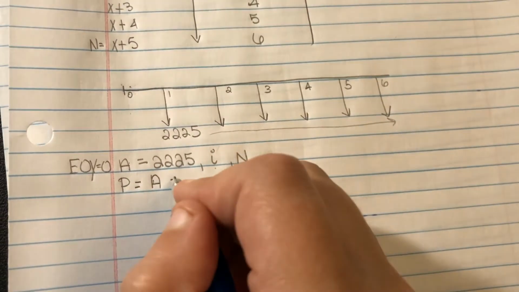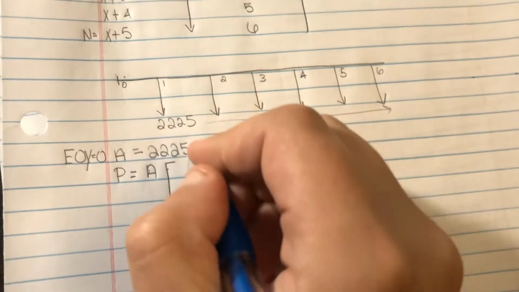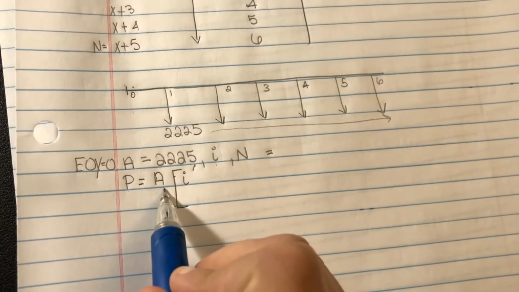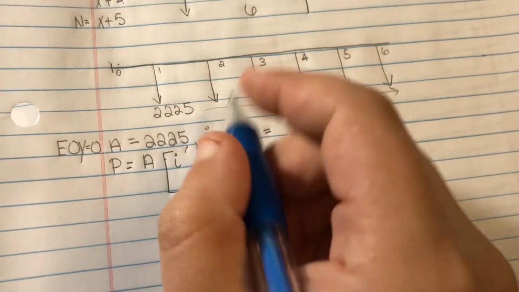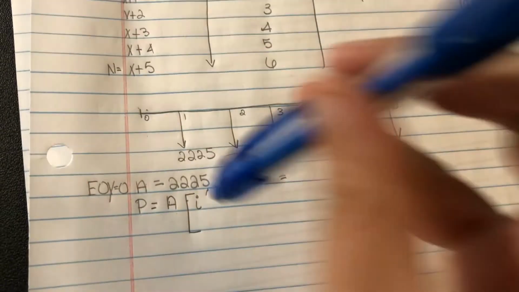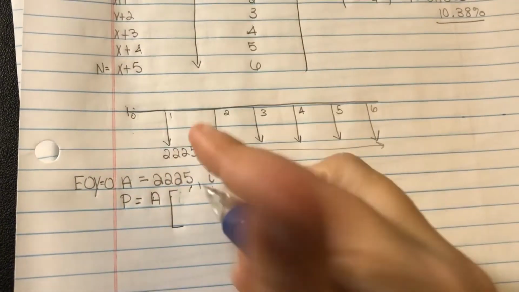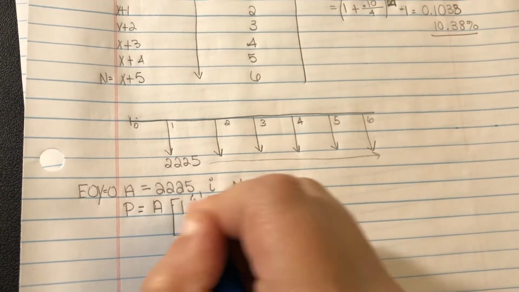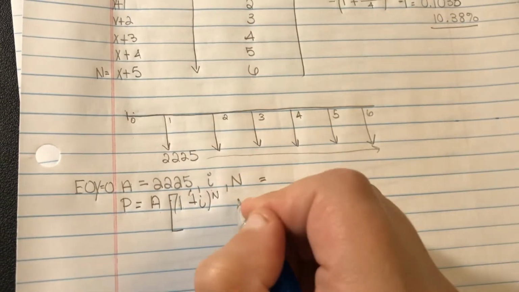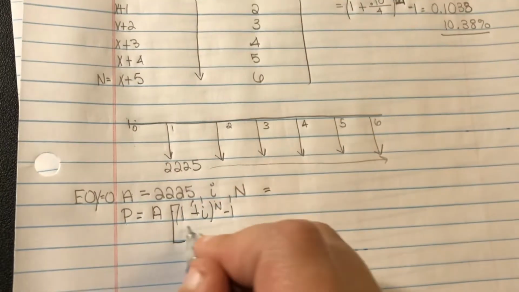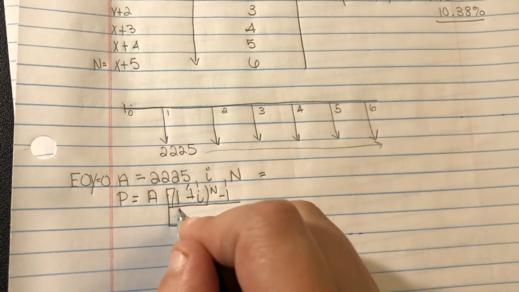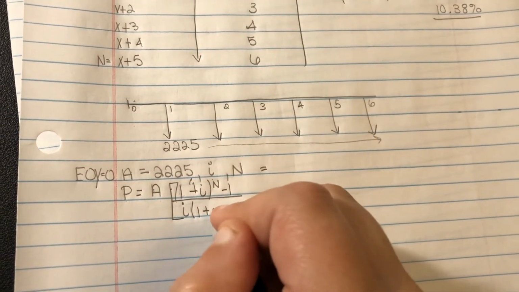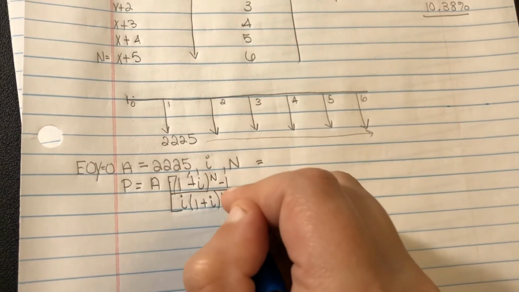The formula for this one is P equals A times (1 plus I to the n, minus 1) divided by I times (1 plus I)^n.